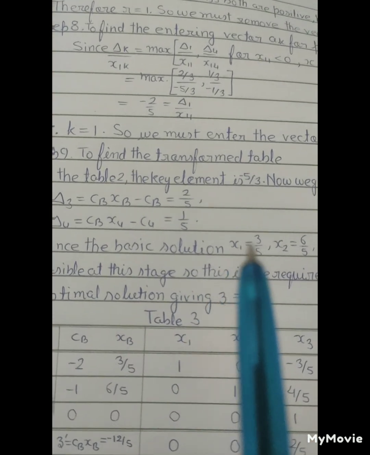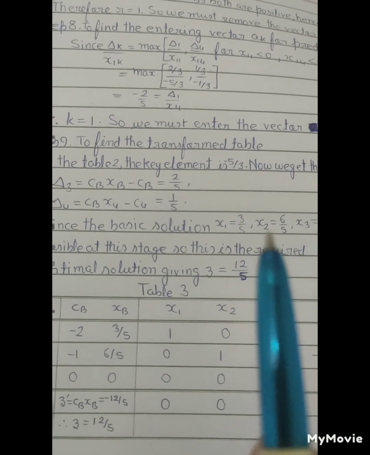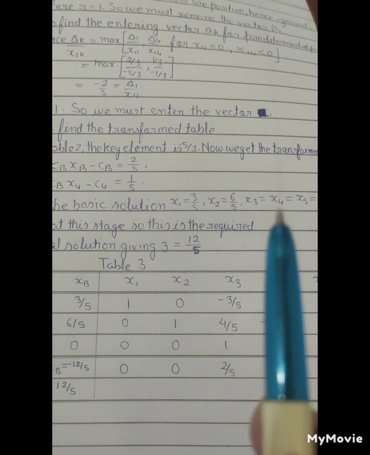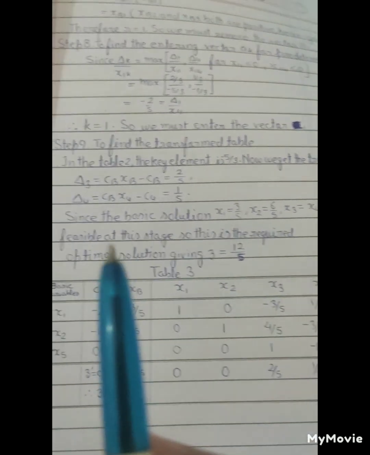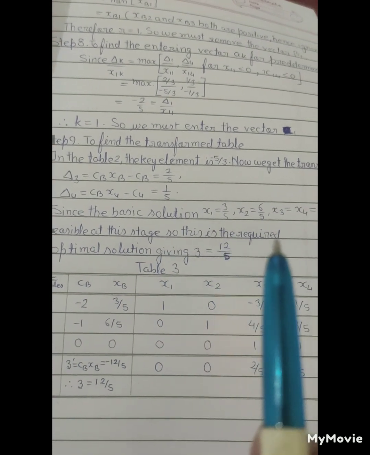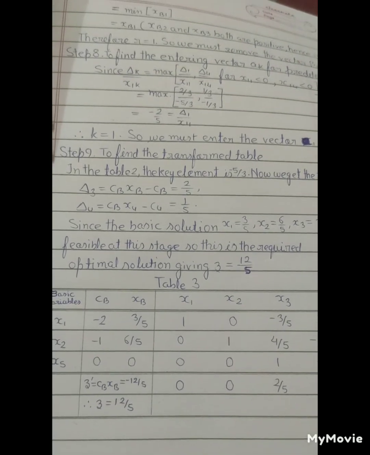Since the basic solution x1 equals 3/5, x2 equals 6/5 and x3 equals x4 equals x5 equals 0 is feasible at this stage, this is the required optimal solution, giving z equals 12/5.